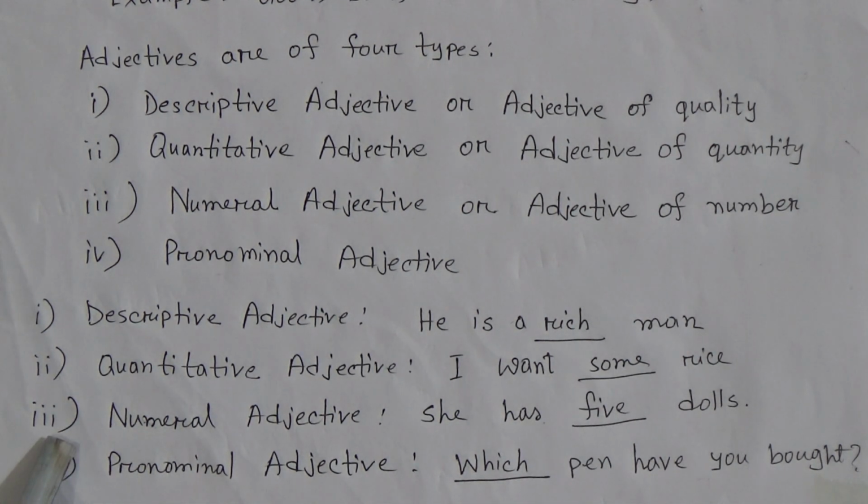Now number 3, numeral adjective. Dear students, a numeral adjective shows the number, order or position of a noun. For example, she has 5 dolls. So here this word 5 shows the number of a noun. So here the word 5 is an example of numeral adjective.